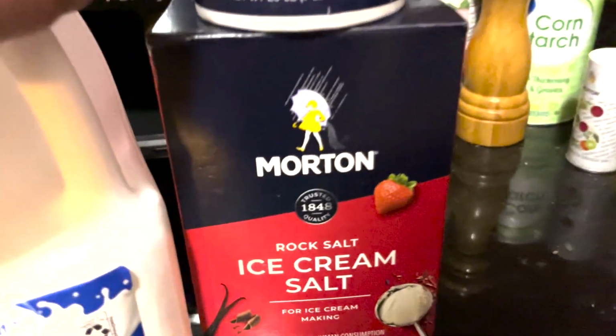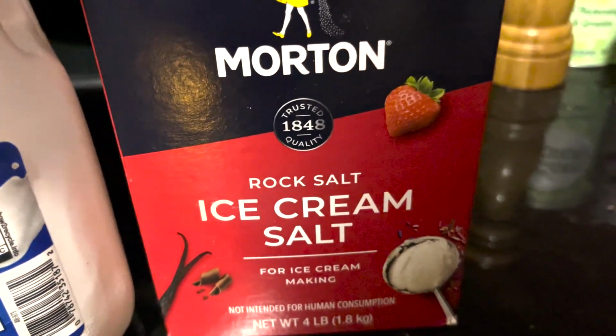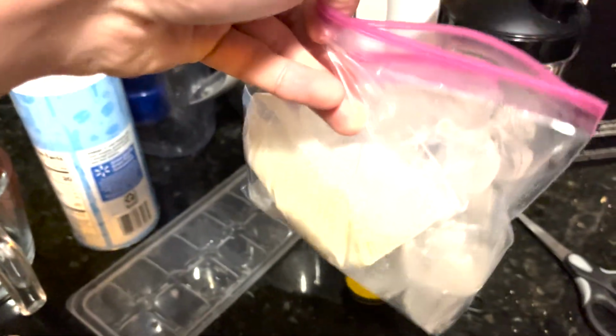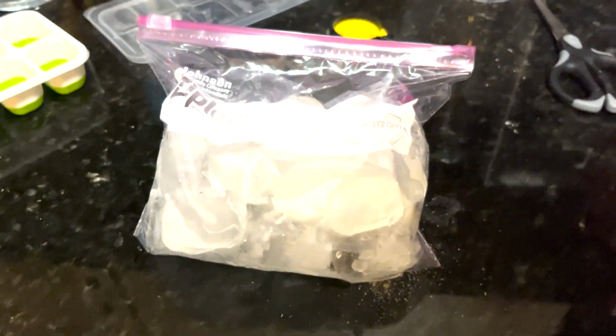Next, in our larger bag, or same size bag, we're going to add 4 cups of ice cubes, and then add that choice of salt. First, we'll start with rock salt. Once you've done that, you're going to place the smaller bag inside the ice bag, and make sure both are sealed very tightly. We don't want anything to leak.